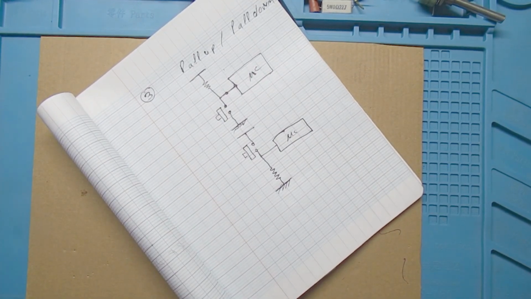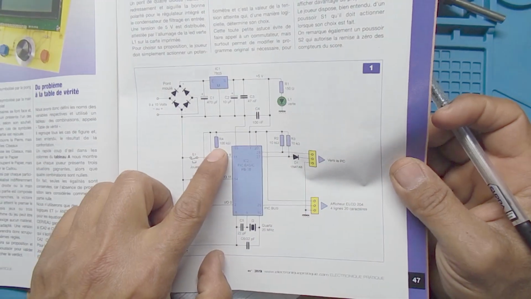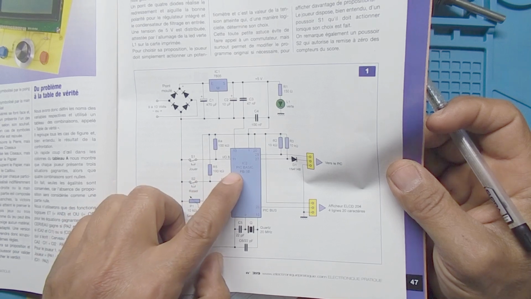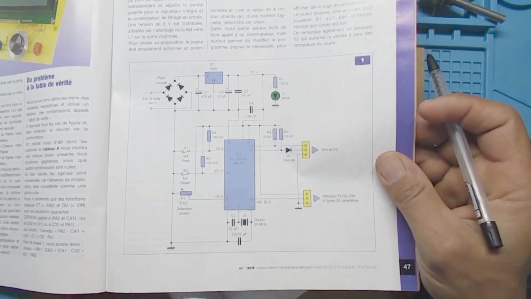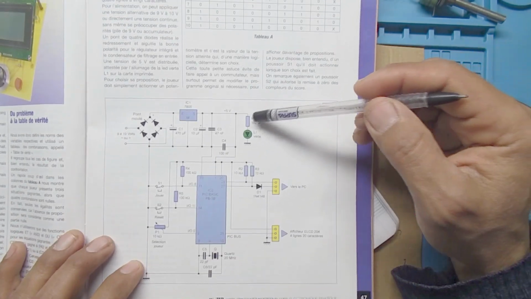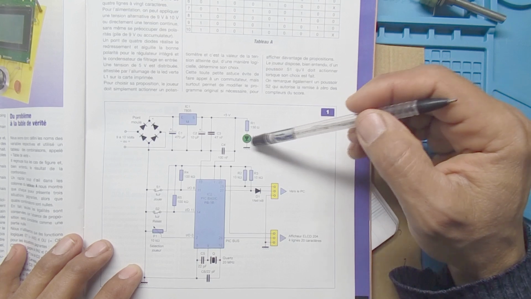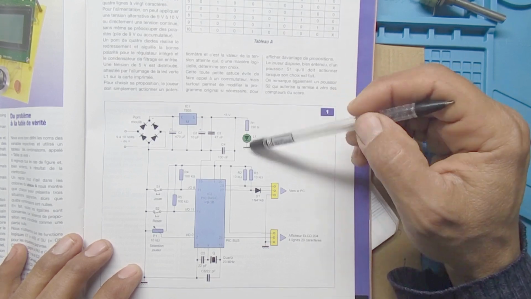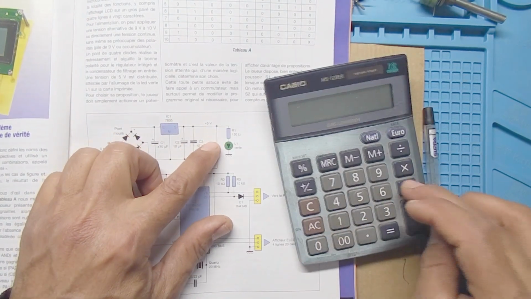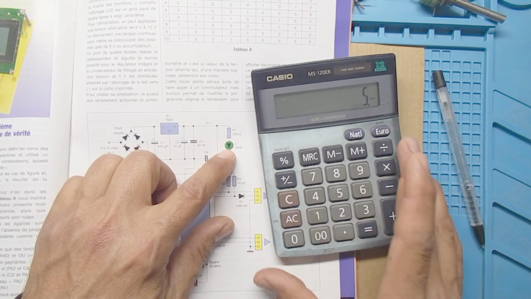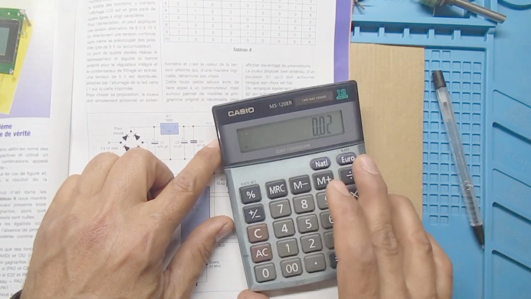For example, in this schematic, they use 100K resistors with the PIC. Those are for pull up. They are connected to the plus 5 volt. Also here we can find a current limiting resistor, 150 ohm, with this green LED. We can calculate the current here. We have 5 volt minus 2 volt for this green LED over 150 ohm. We have 20 milliamp.